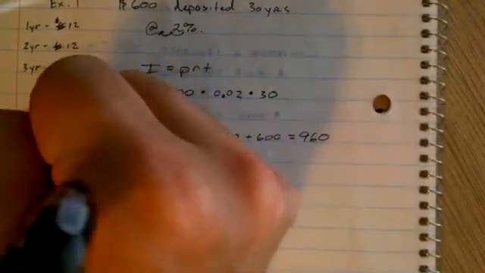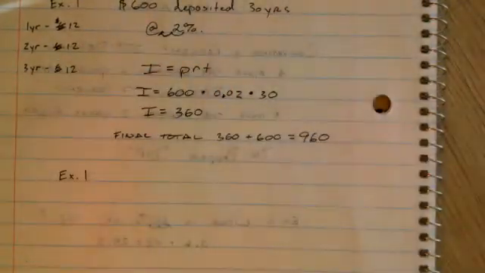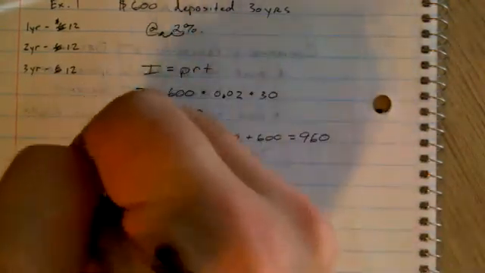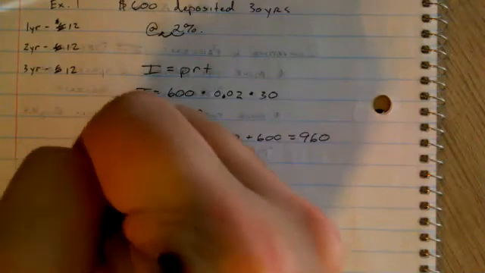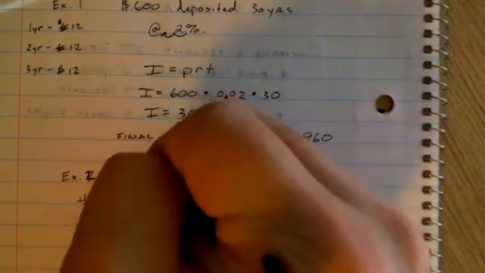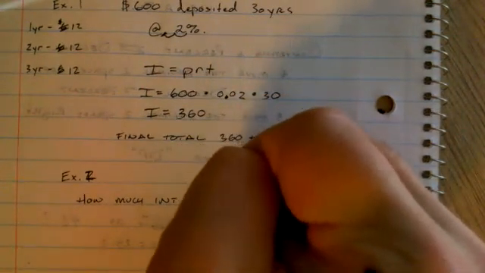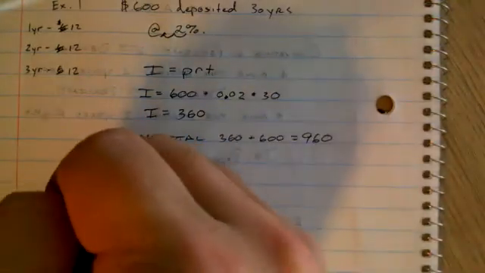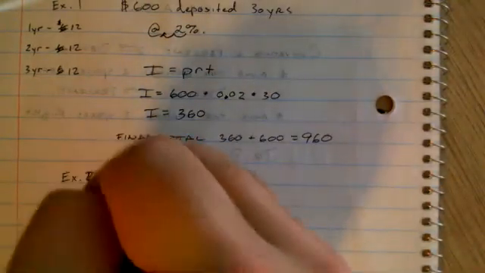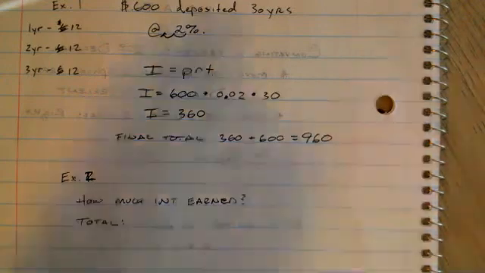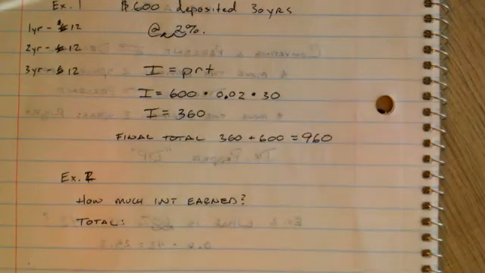So I'm going to give you a little example here to work yourself, to answer 2 questions. The first question is, how much interest is earned? And the second question is, what is your total at the end? So let's think of some other amounts.